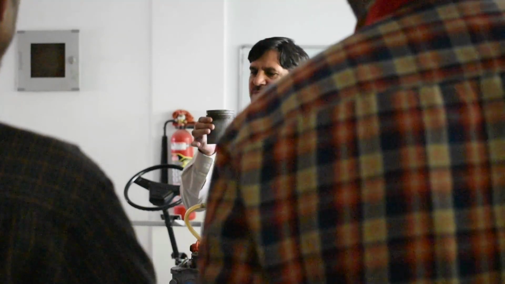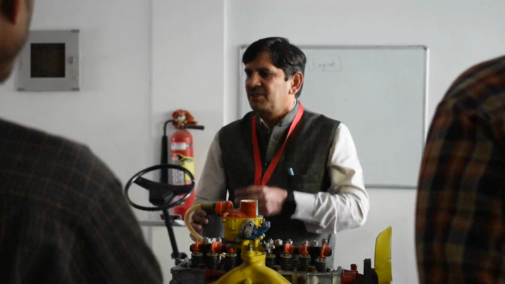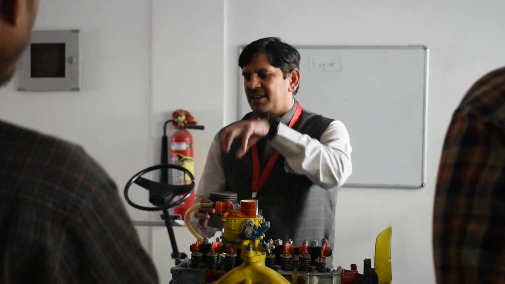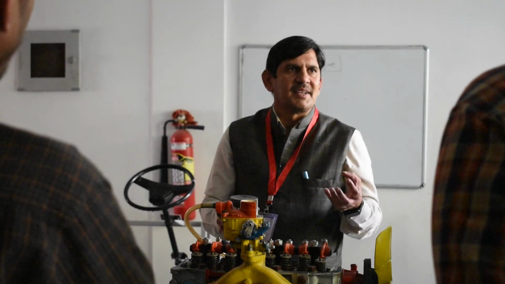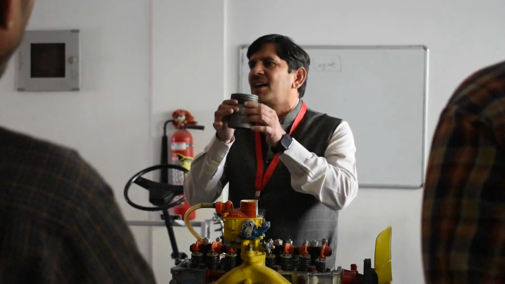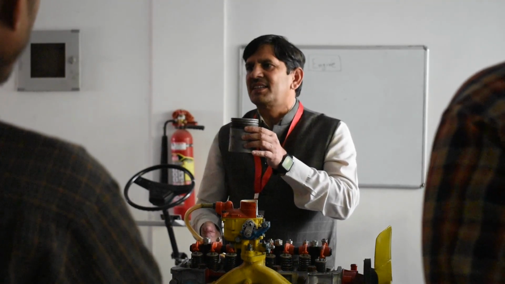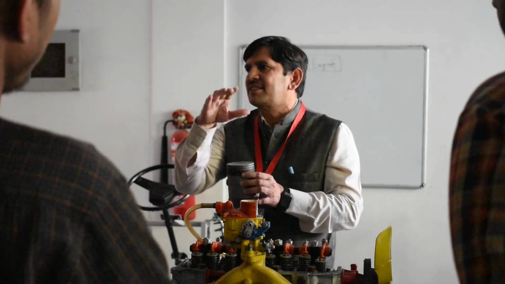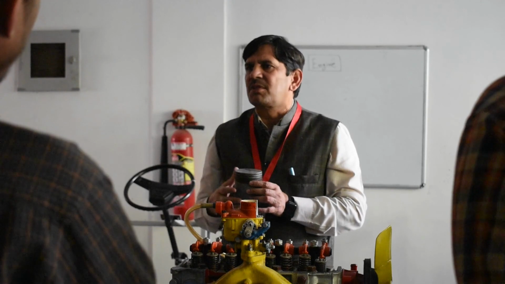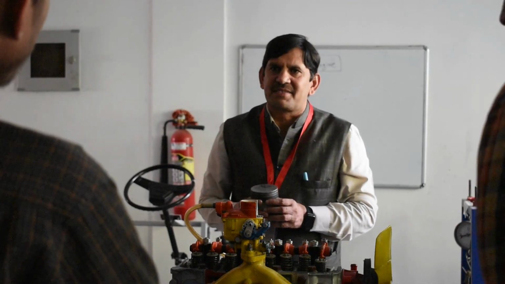First the piston moves downward, so that will suck the air inside the chamber. So the chamber will fill with the air. Then the piston will move upward again, from downward to upward. So whatever air is inside is compressed, and due to compression the temperature will rise.